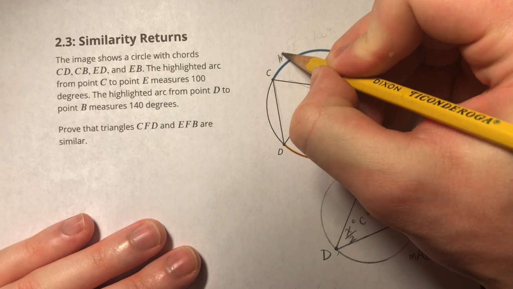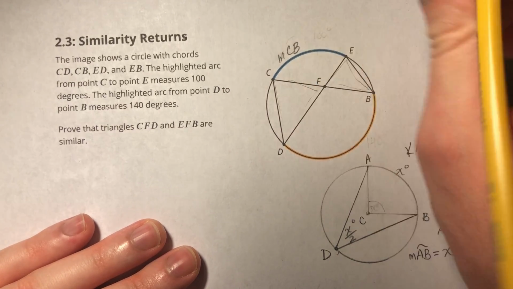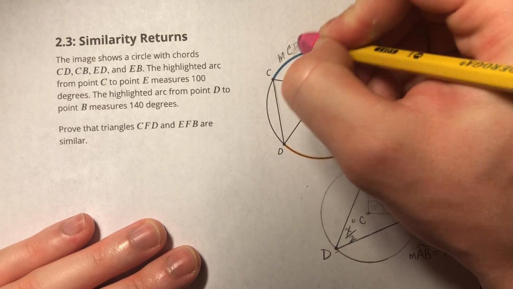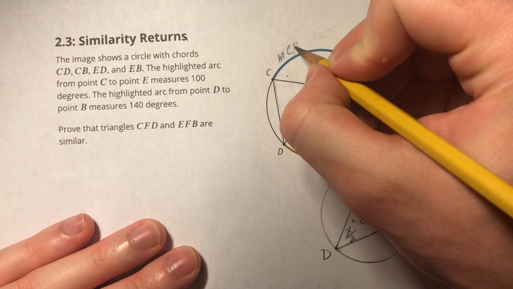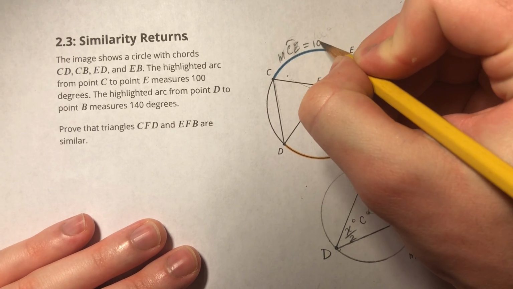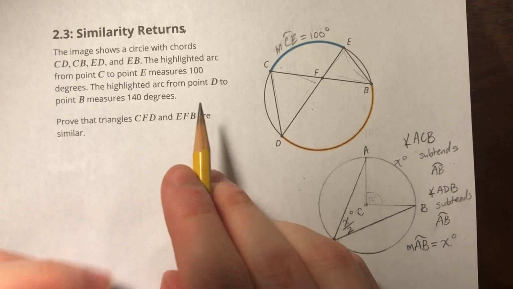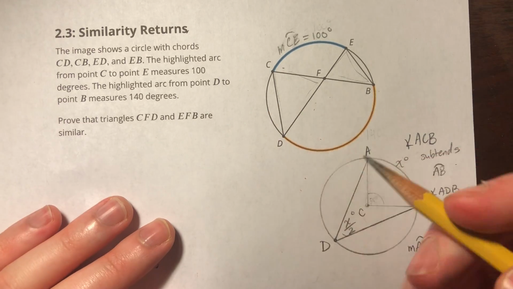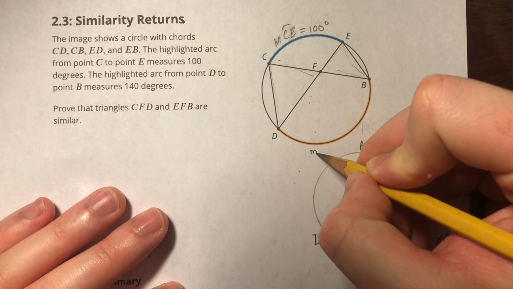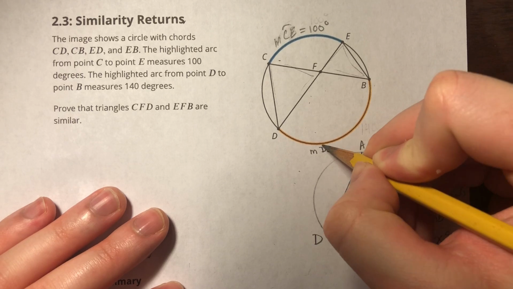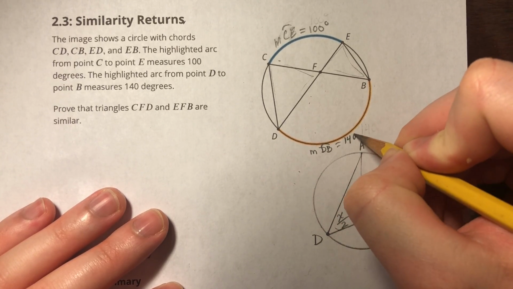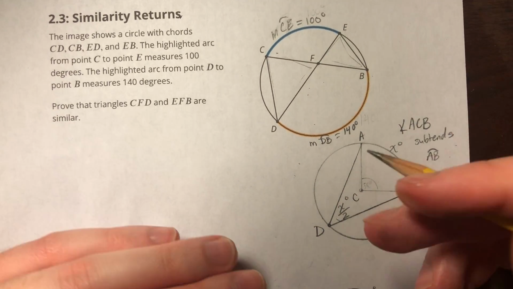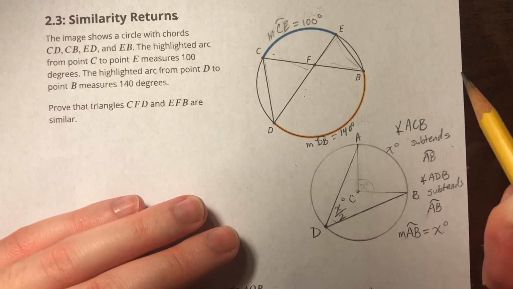So I can say the measure of arc CE is equal to 100 degrees. The arc from point D to point B, or just arc DB, is 140 degrees. Measure of DB.